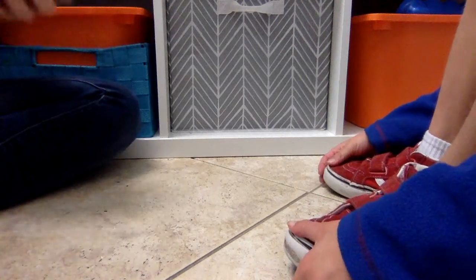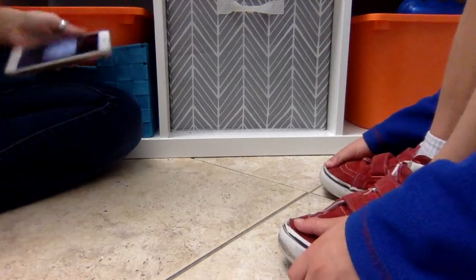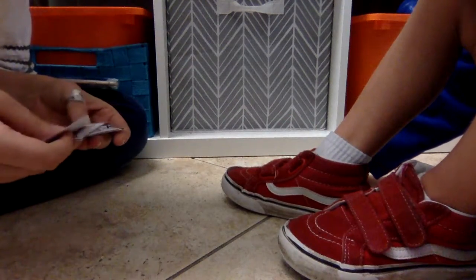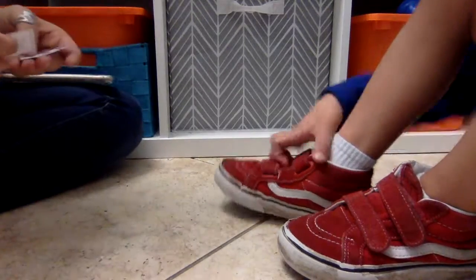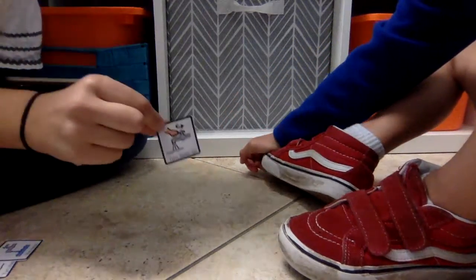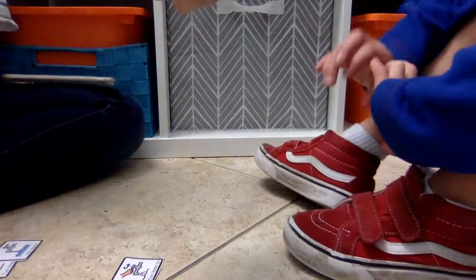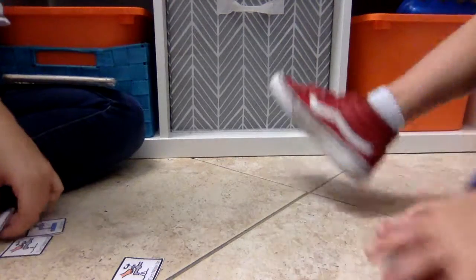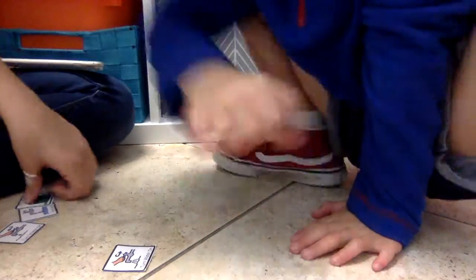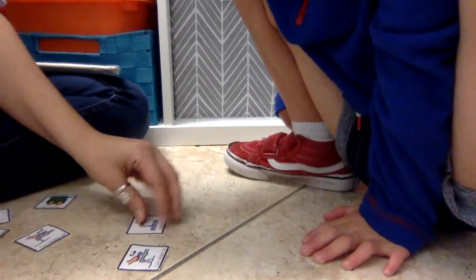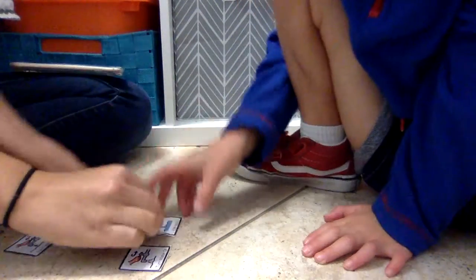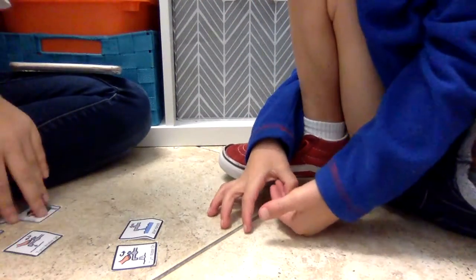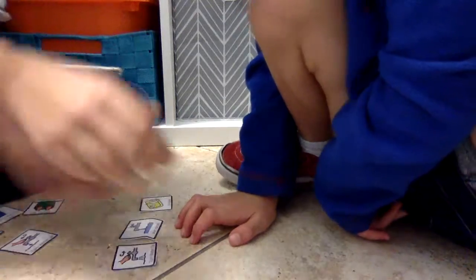Okay, Dalton. So now we're going to take a look. I'm going to first show you through a series of pictures how we wash our hands, okay? So the first thing we're going to do is turn our water on. We're going to pretend. And then next, we wet our hands under the water. After we wet our hands, we're going to get some soap. So we're going to pump our soap.